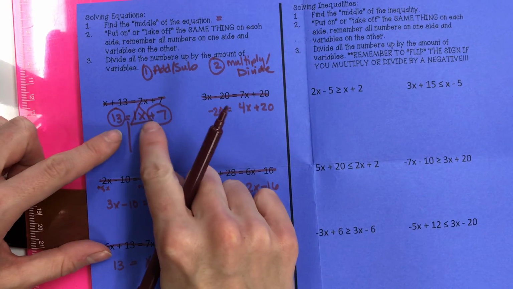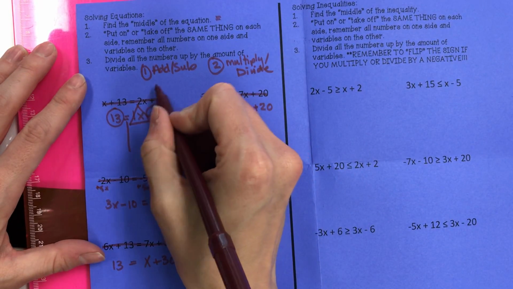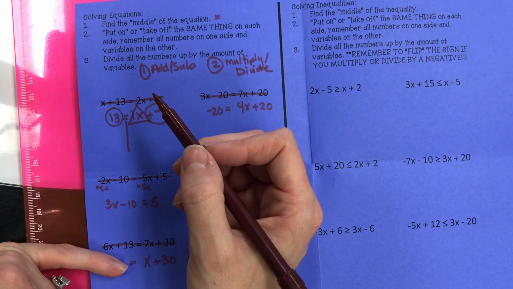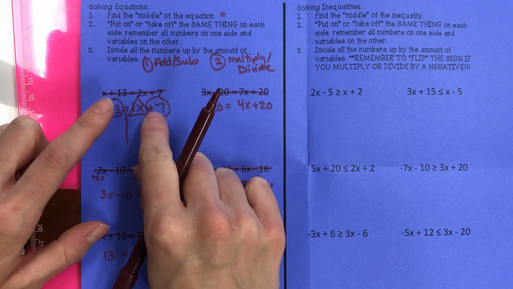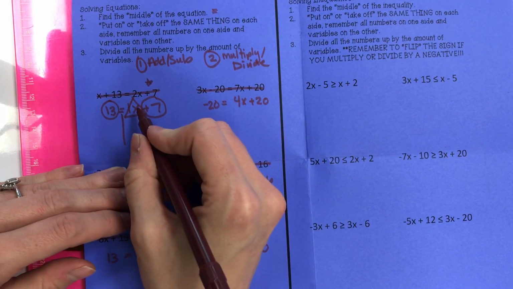Okay, so we've got 1x plus 7 on this side, 13 on this side. So we want to start on the side that has more, okay? Because if we get rid of this, then there's nothing over there and our equation is done. So we have to keep something on either side of the equal sign at all times. And so that means we want to start over here since there's more stuff.